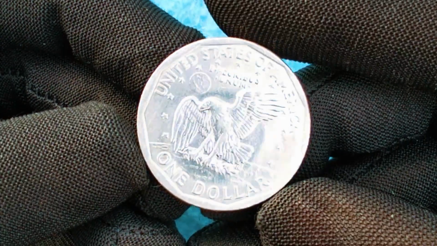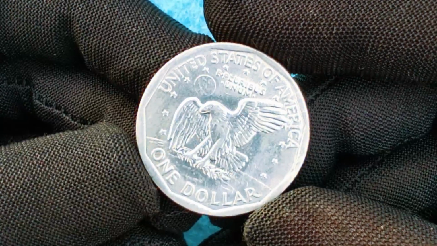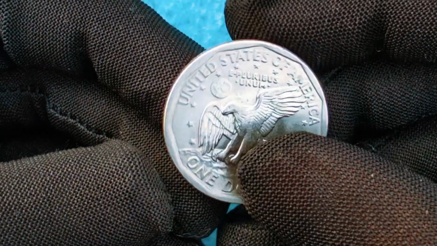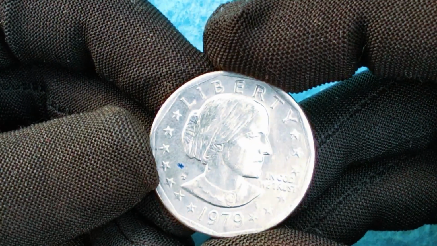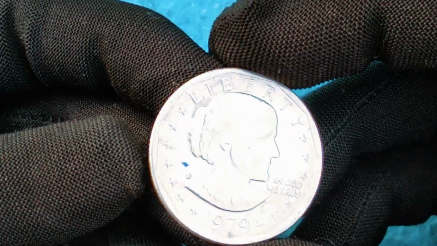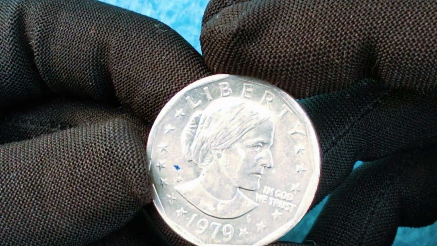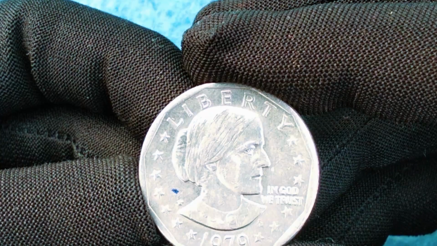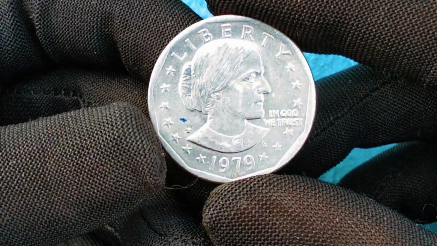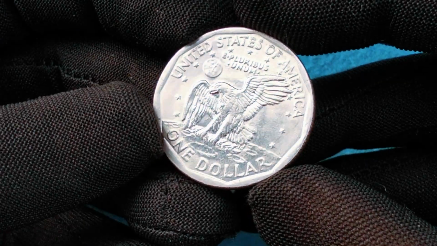Off-center strikes occur when the coin is not properly aligned during the striking process, resulting in a misaligned design. Double die errors happen when the coin's design is stamped more than once in slightly different positions, creating a doubling effect on letters or numbers. Clipped blankets occur when a blank coin is incorrectly cut from a metal sheet, leading to a missing section on the edge of the coin. Collectors and error coin enthusiasts actively seek out these varieties because they can command high prices at auctions.